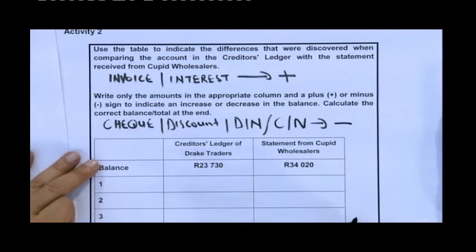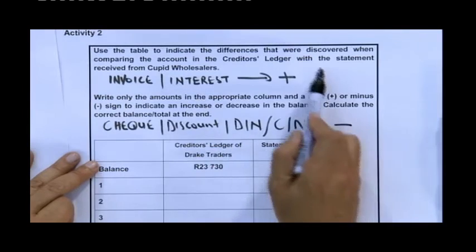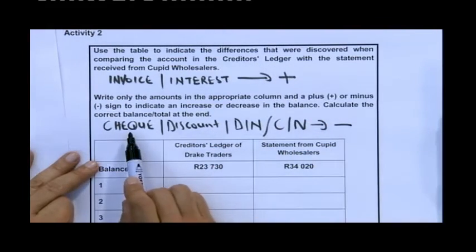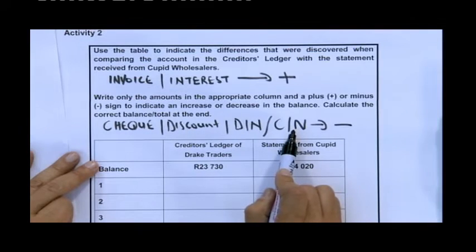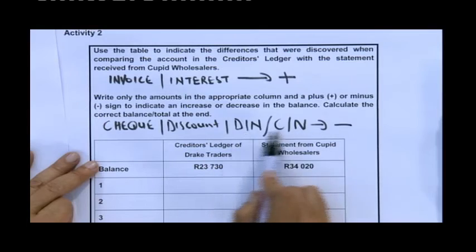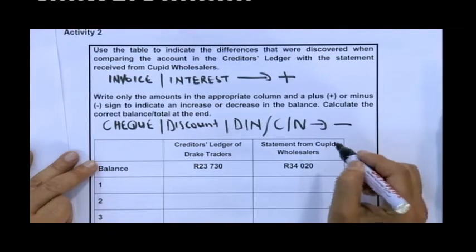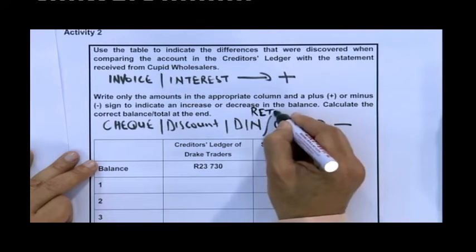So whenever we look at the transactions and see the word invoice or interest, you know it was associated with adding. And in the same way, you look for the words check, a discount, a debit note, or a credit note. The debit note and the credit note deal with returns, and then you know it's associated with a minus. So this will be dealing with returns.